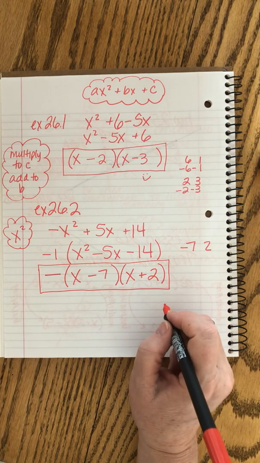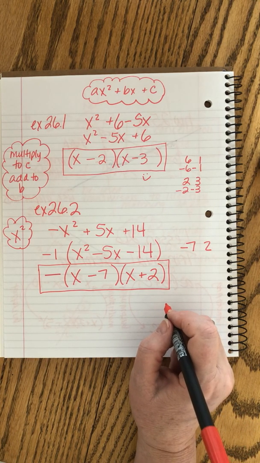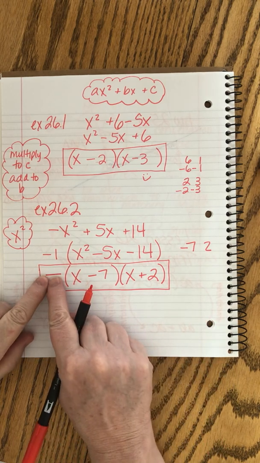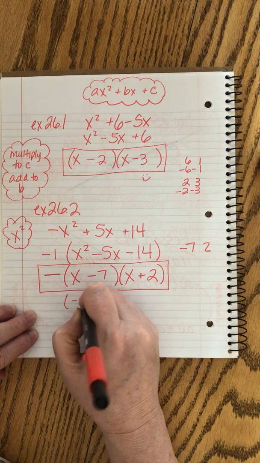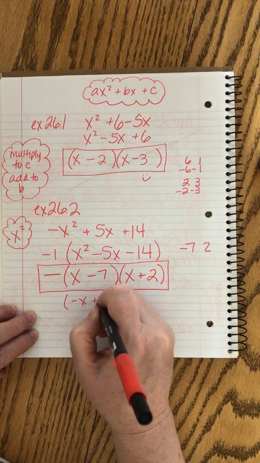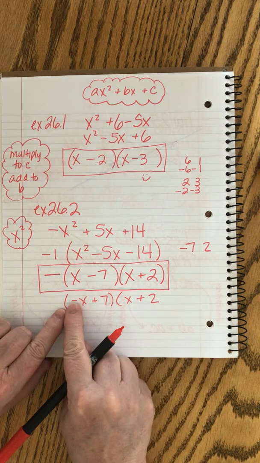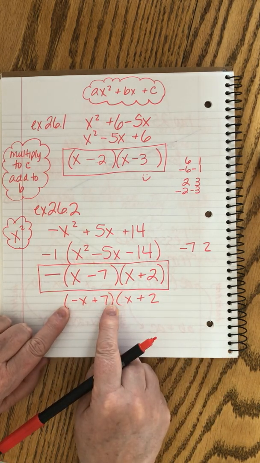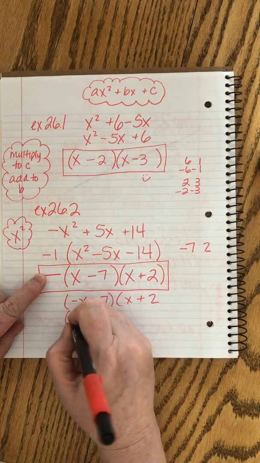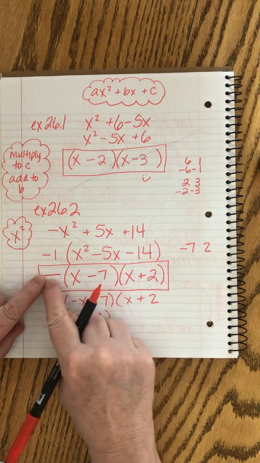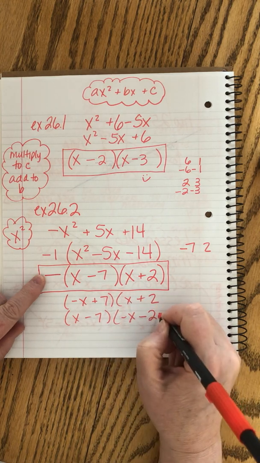What John does is he multiplies this minus sign times one of the other factors. So it could be minus x plus 7 times x plus 2, right? I multiplied the first one. Or he could multiply the second one, in which case we'd leave the first one alone and put it in the second one, minus x minus 2.